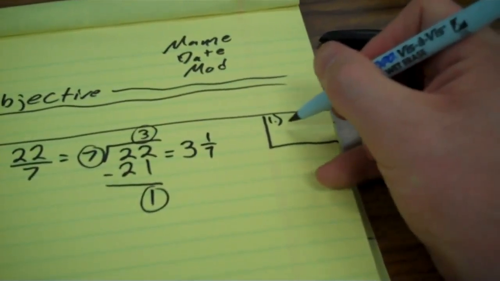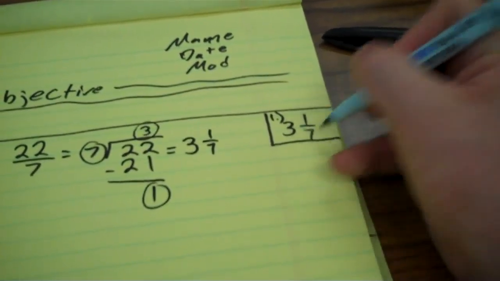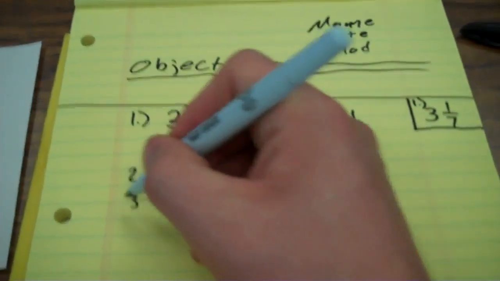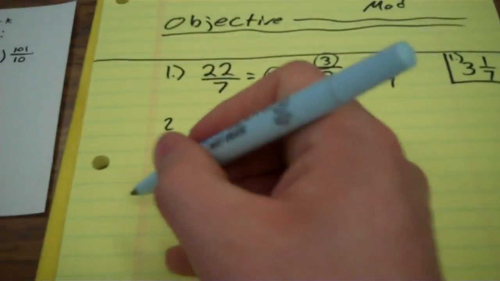Put your little box right here. 3 and 1/7. Just like that. You can do that for 1, 2, 3, 4, and 5. Next, we have a mathematic problem.